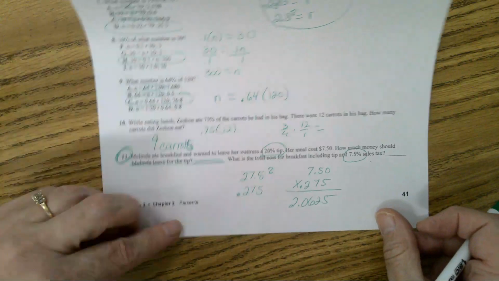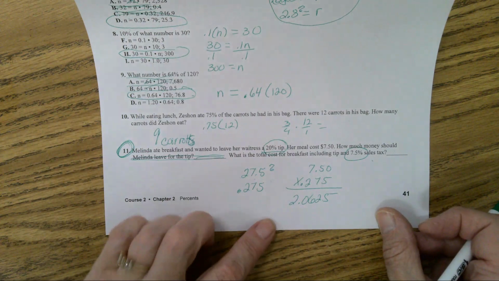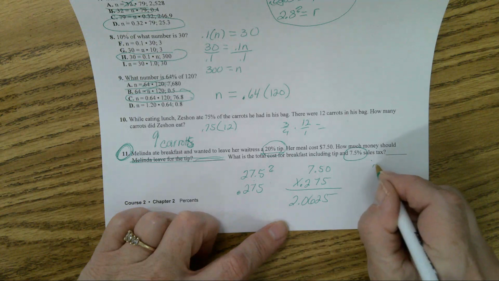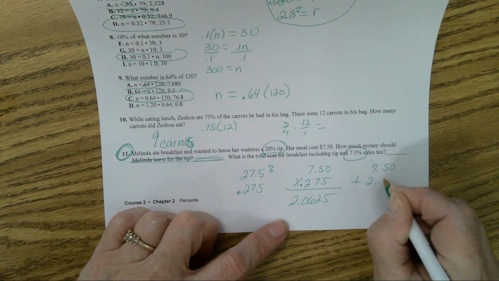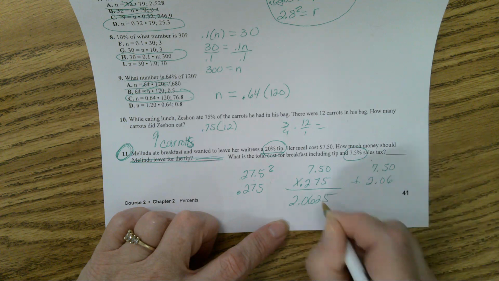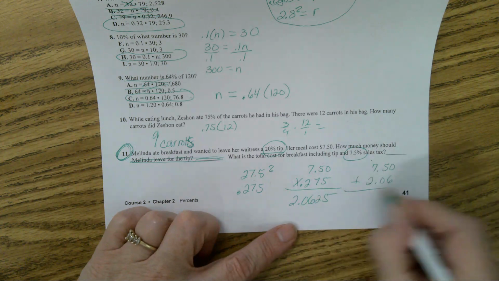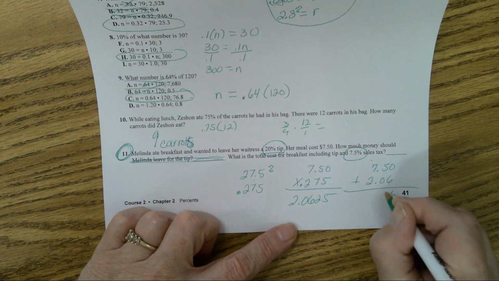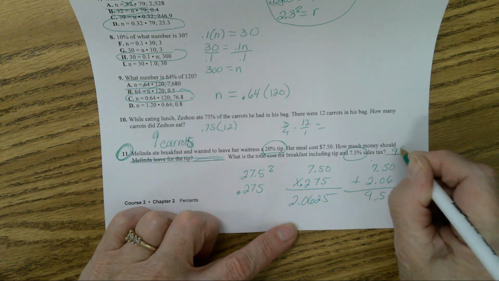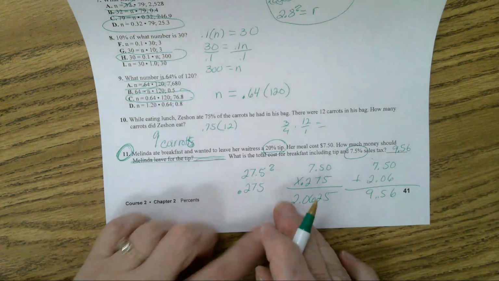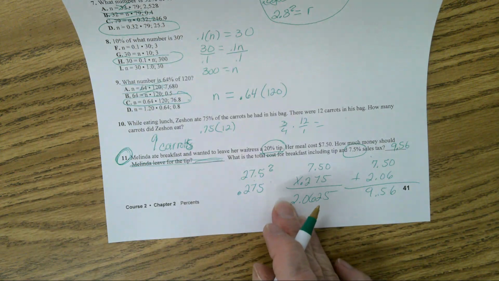That is your tax and tip. So when you add that together, $7.50 plus 2.06 leaves you with $9.56.